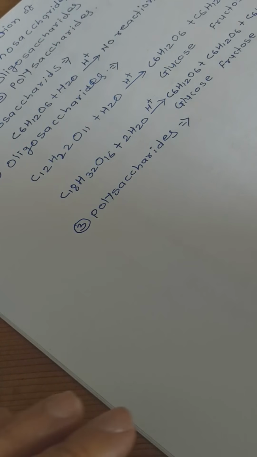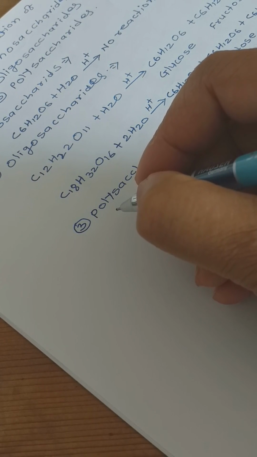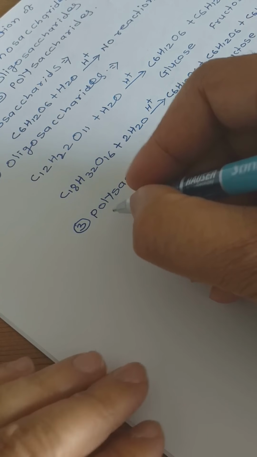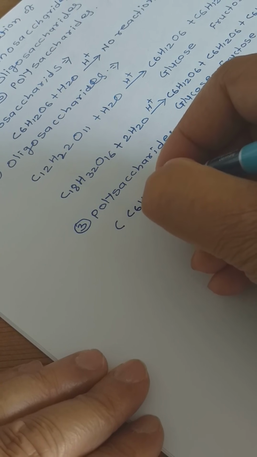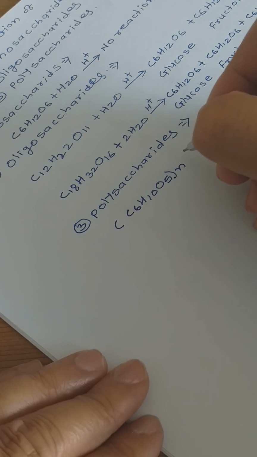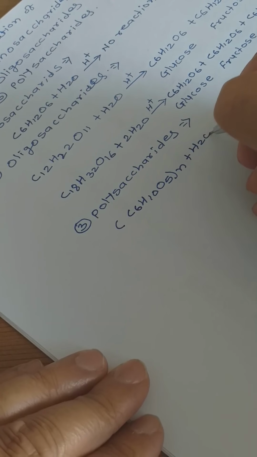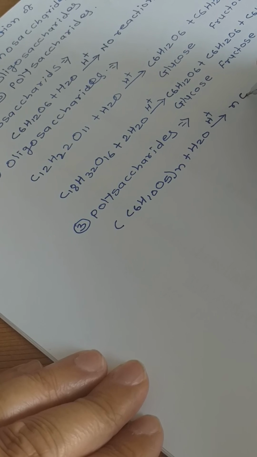So the reaction, what will happen when we take one molecule of starch or cellulose, that is C6H10O5, and on hydrolysis you will get n number of glucose units, C6H12O6.